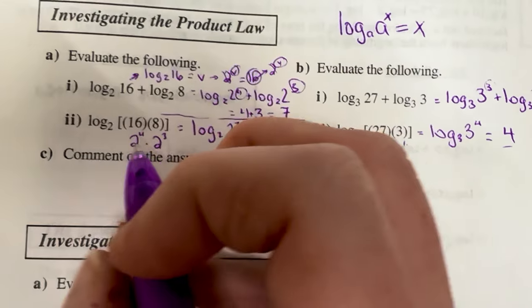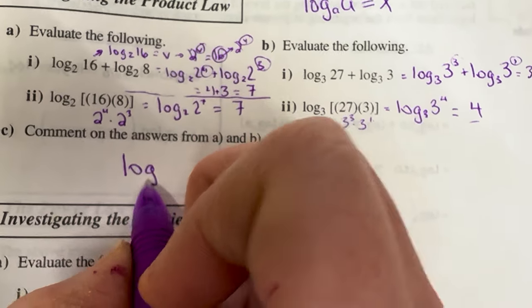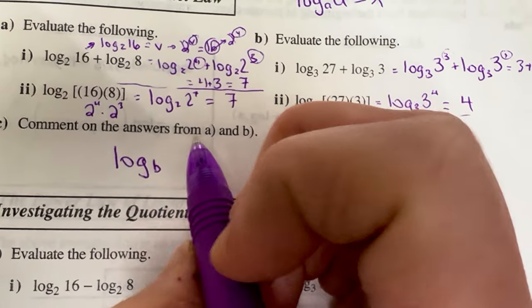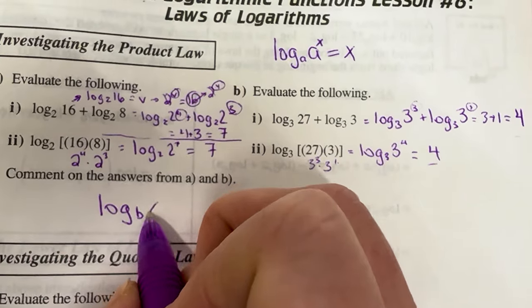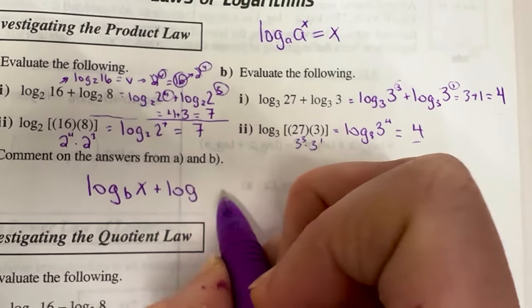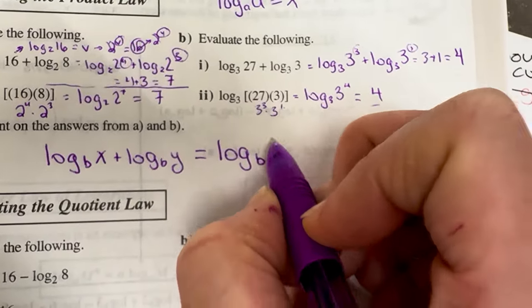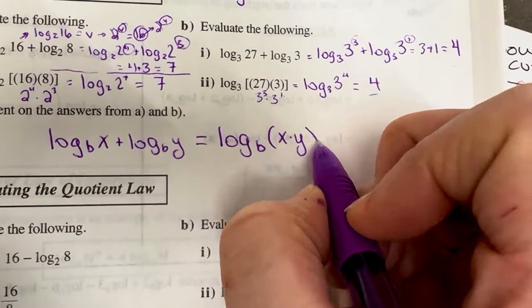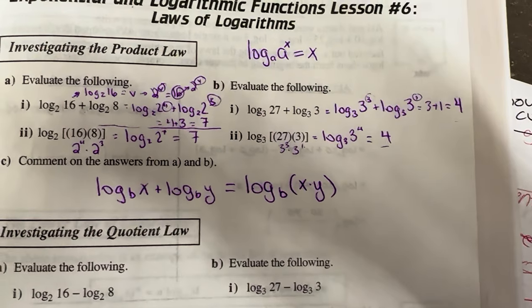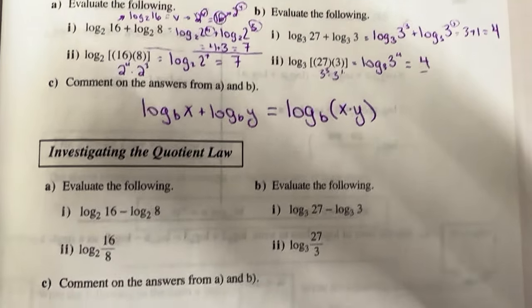So if I write it as log of whatever the base is, x plus log y, we see that it's equal to log of the product if I multiply those two. So that's like the general statement there. Okay, now let's look at the quotient.